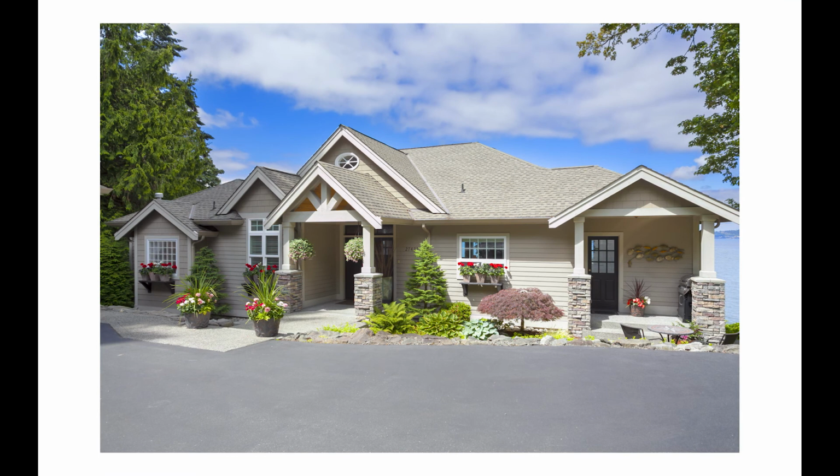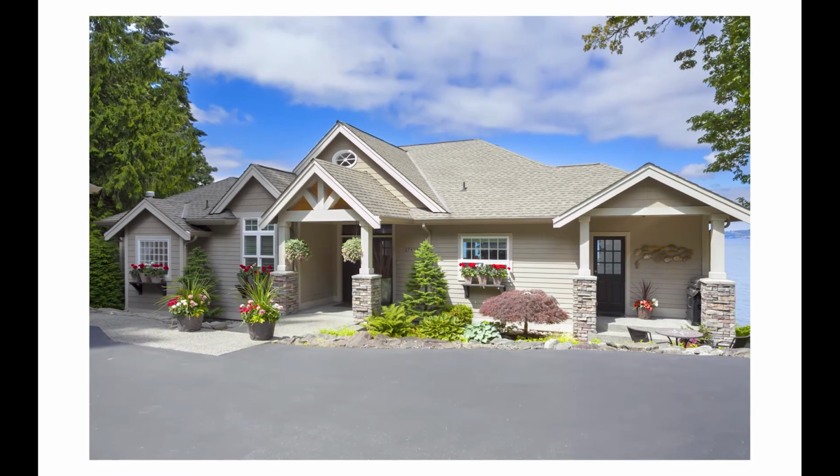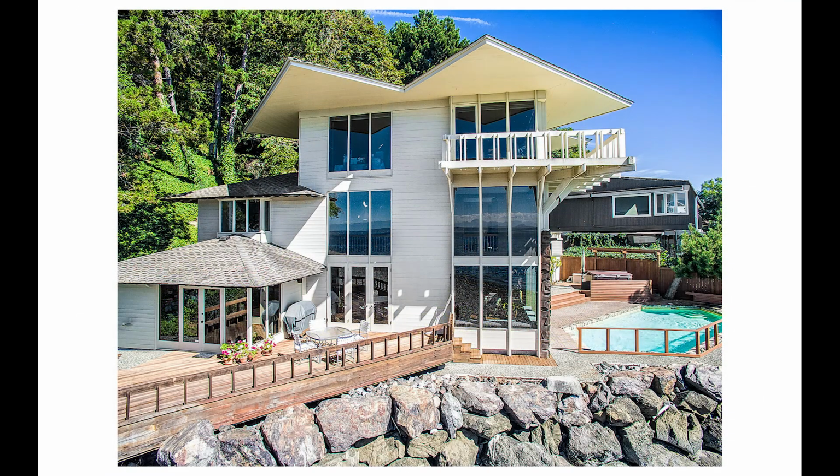After you've finished your Viveza edits, you're finished. Here are some examples of well-edited exterior photos.